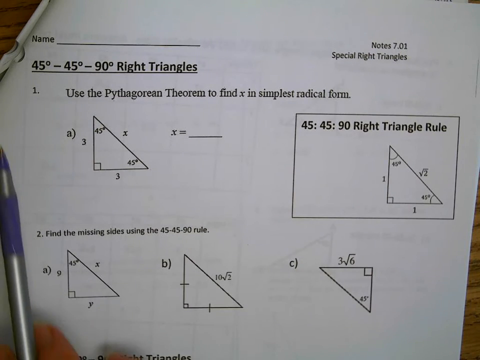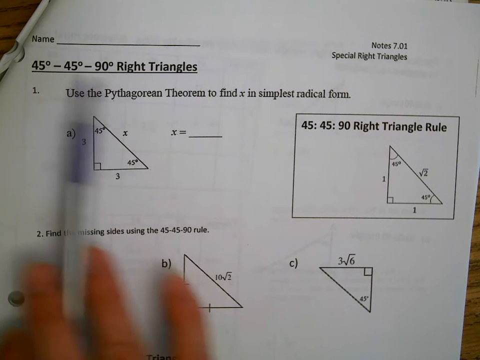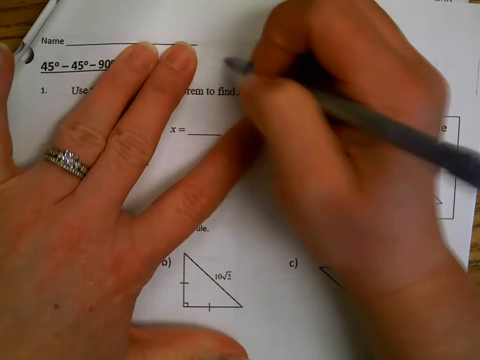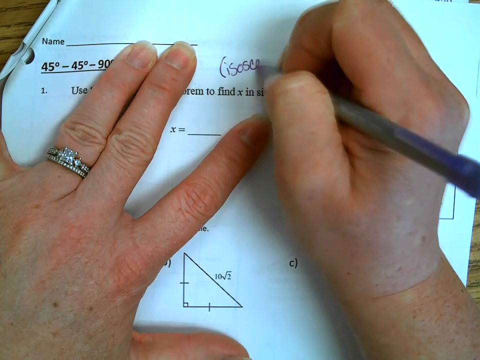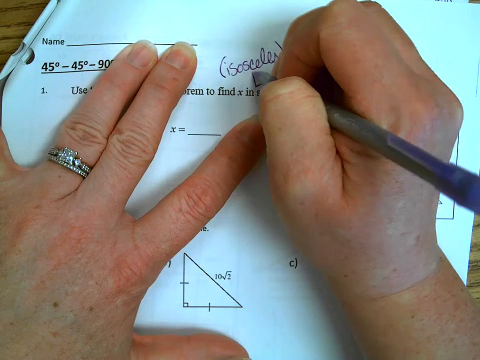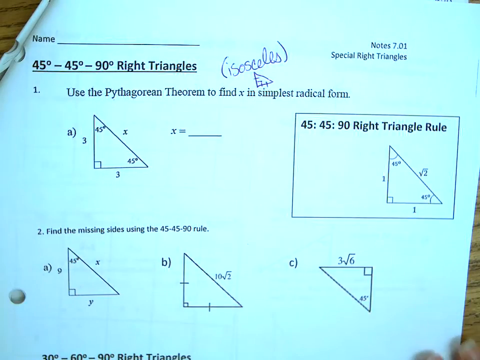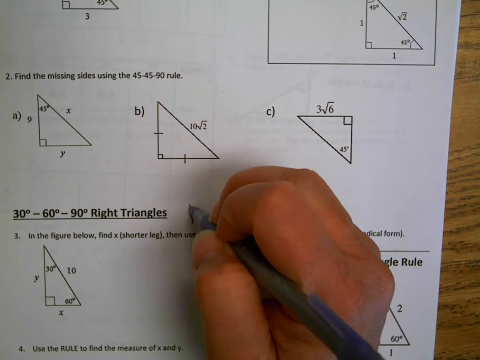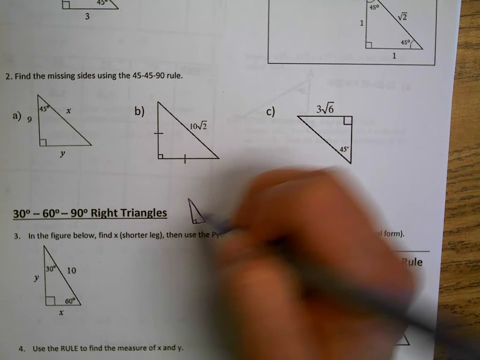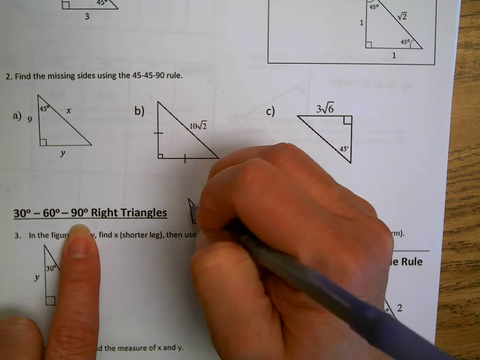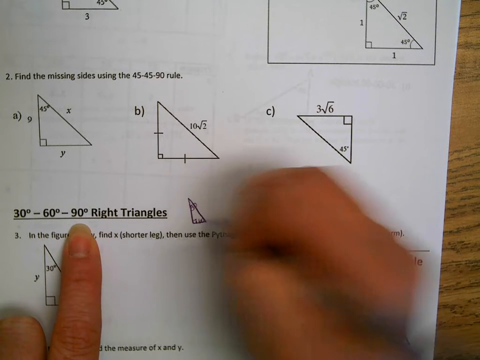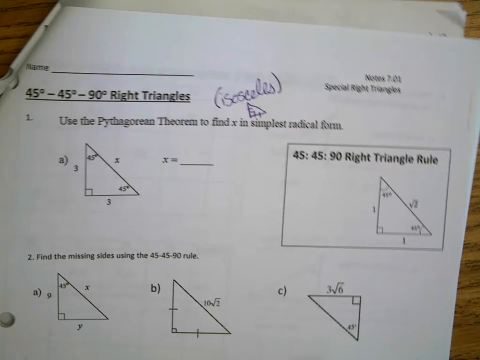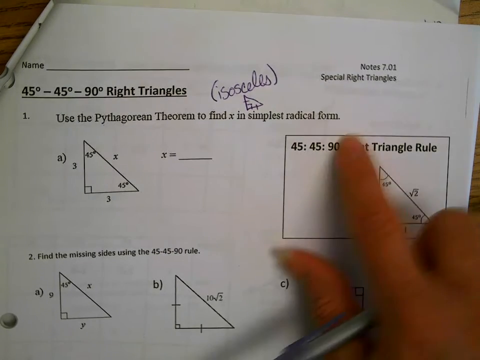So there's two types of triangles we're going to talk about today. This is a pattern formed with a 45, 45, 90 right triangle, or an isosceles right triangle. And then we also are going to have a 30, 60, 90 right triangle, which is always scalene because all three angle measures are different. But there's always a small angle of 30 degrees, a larger angle of 60 degrees, and then a 90-degree angle. So they all add to 180. So there's two special cases called the special right triangles.